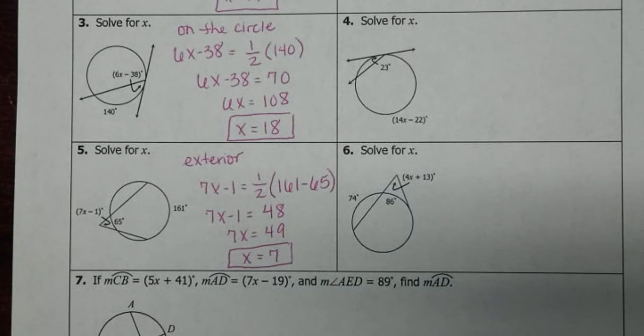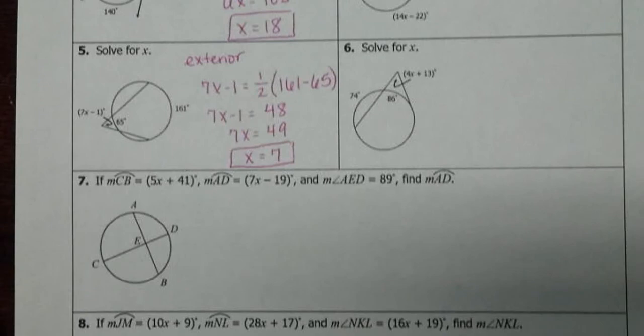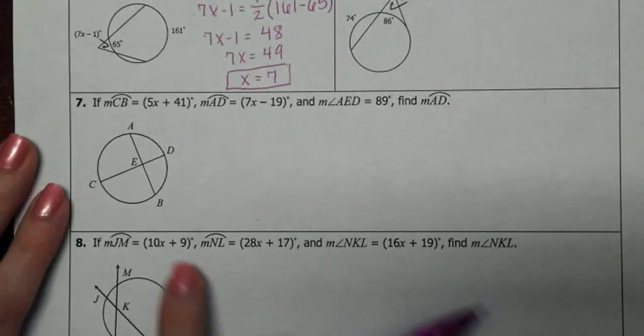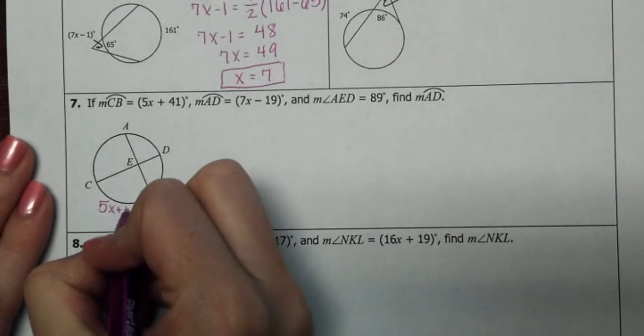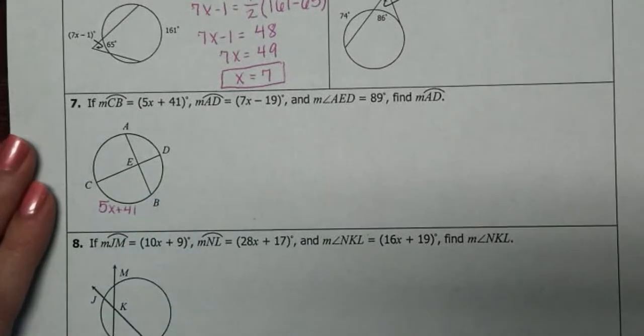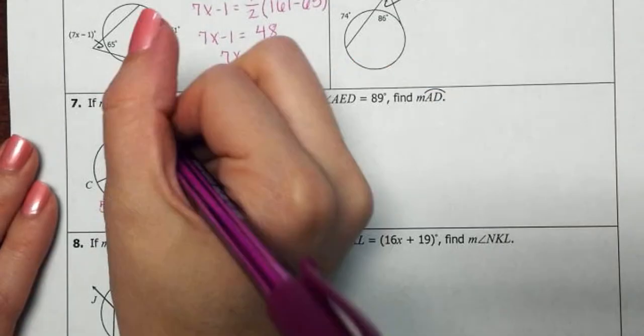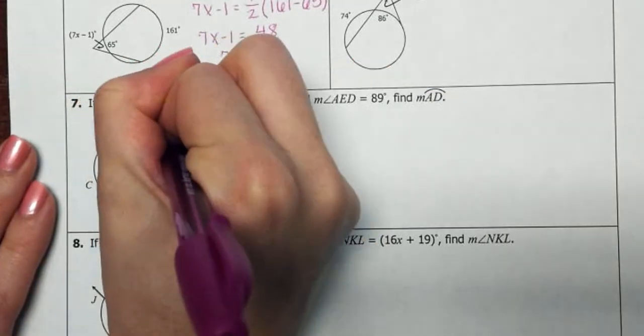So let's look at number 7. On number 7, it's telling me my arc CB is 5x plus 41, so I'm just going to write that in. It's telling me my arc AD is 7x minus 19.